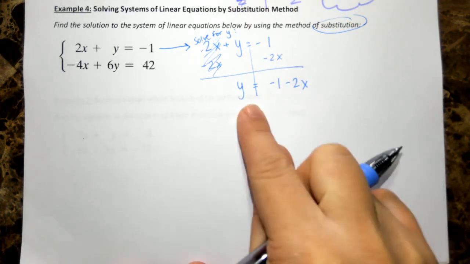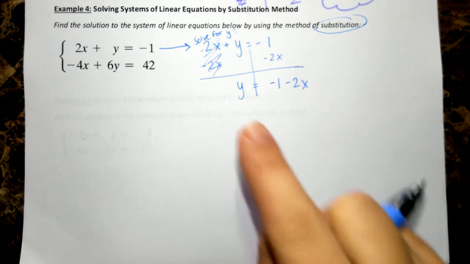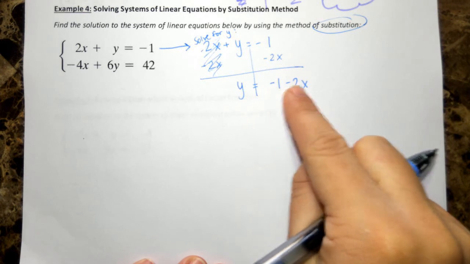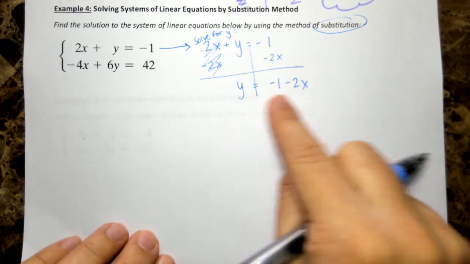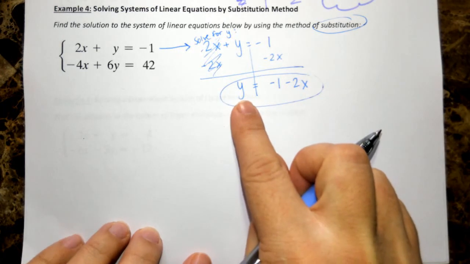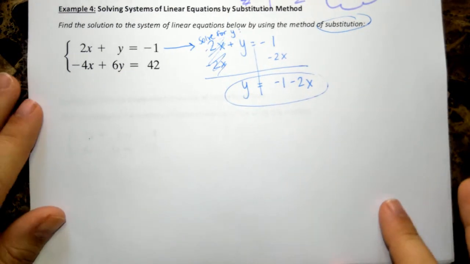Now we still don't know what y is, and we still don't know what x is. However, we know that y by itself is equal to -1 minus 2x. So what you can do is take this y value and plug it into your second equation.